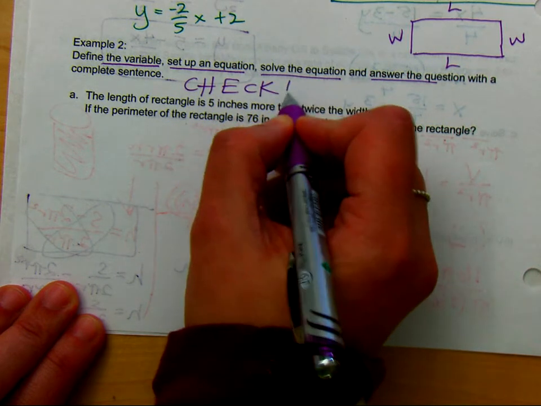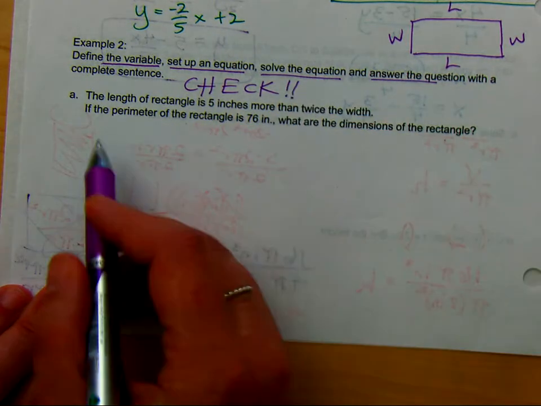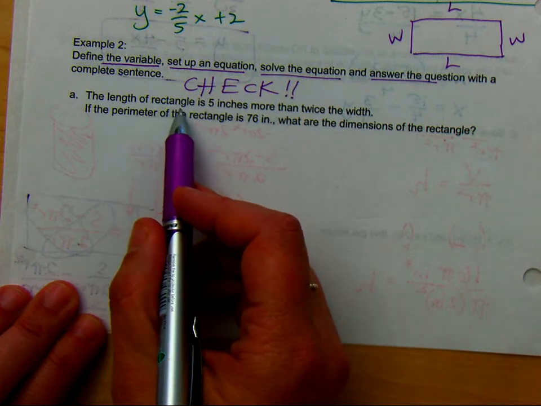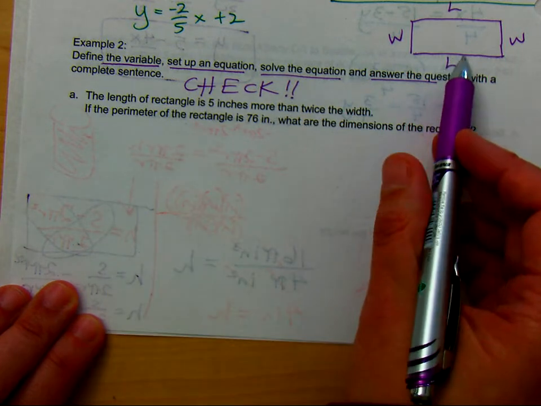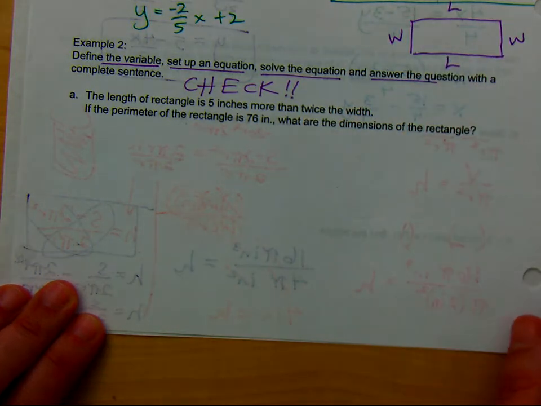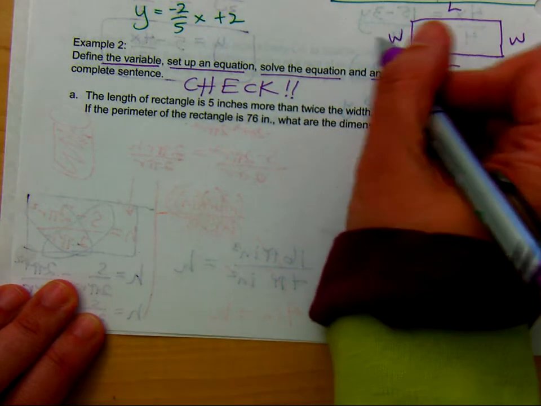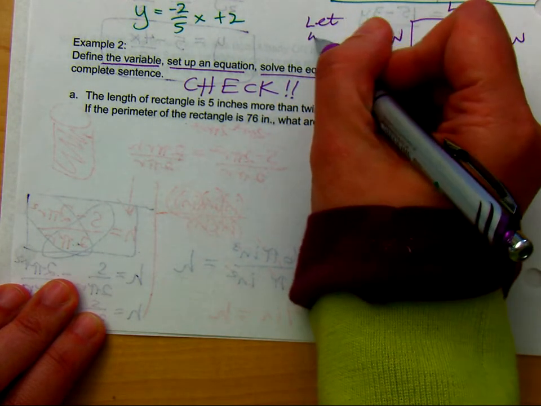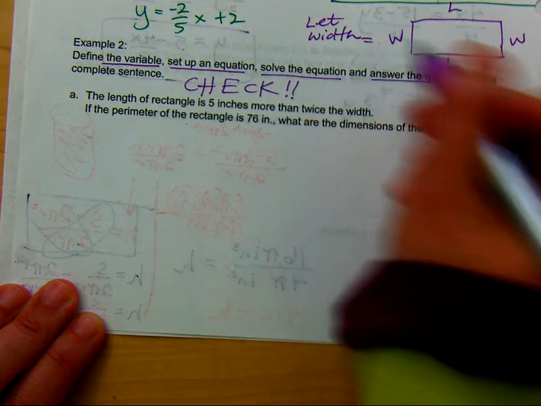Check. Very good. Okay, so the length of a rectangle, well, right away, when I see that they're talking about a rectangle, I'm going to draw a rectangle. Just to save myself space, we'll just use this rectangle I drew right up here. The length of the rectangle is 5 inches more than twice the width. So we start by defining the variable. Let W be the width, let the width equal W.